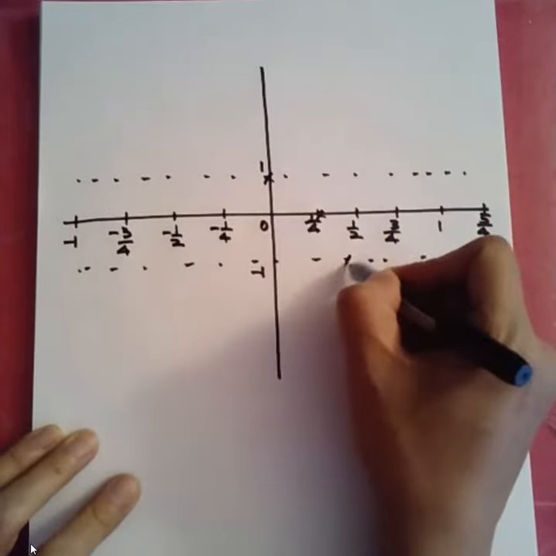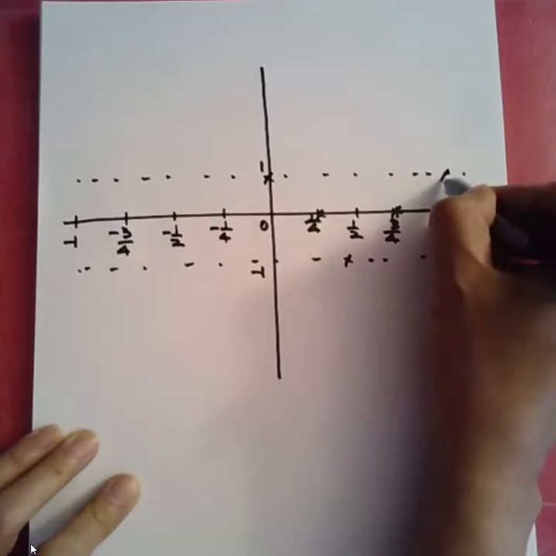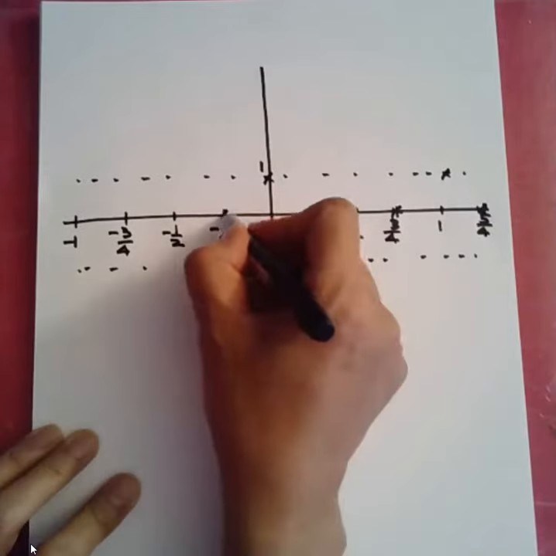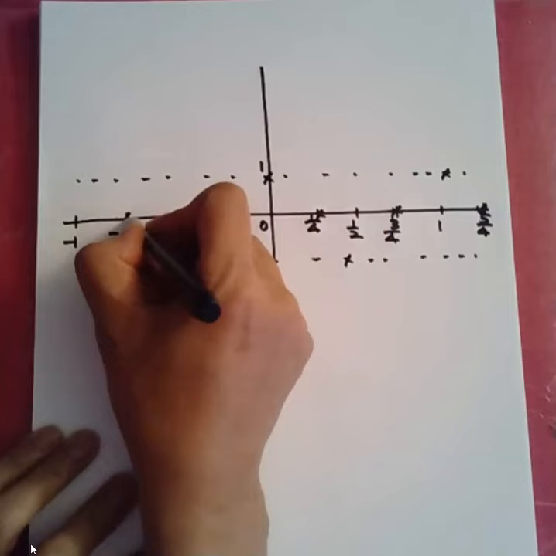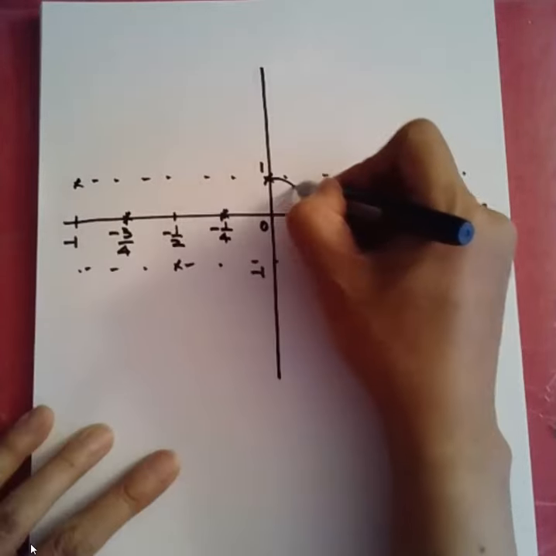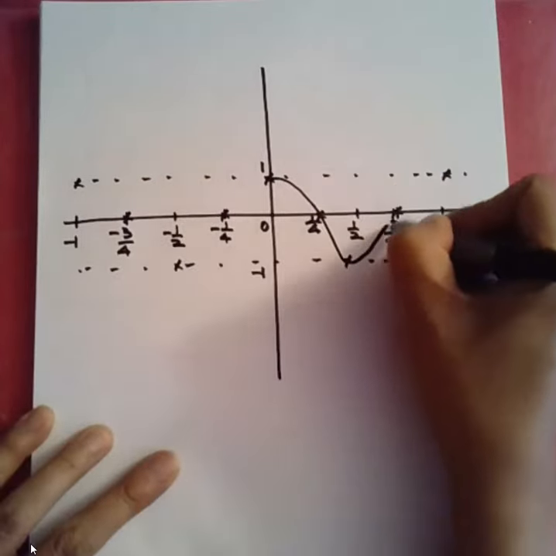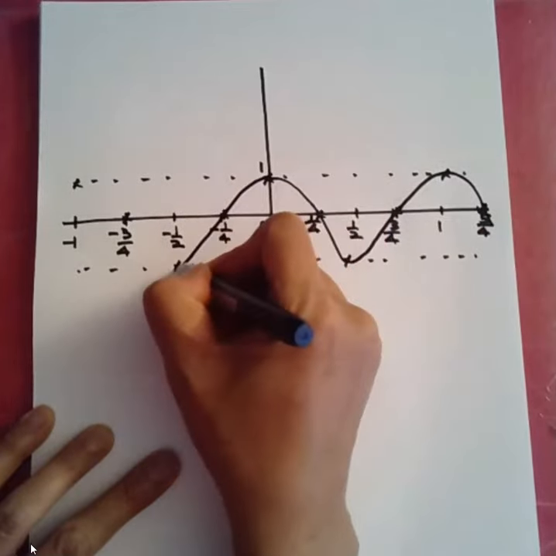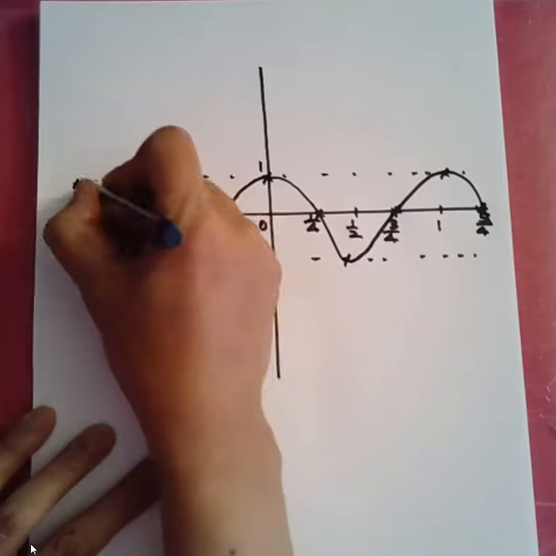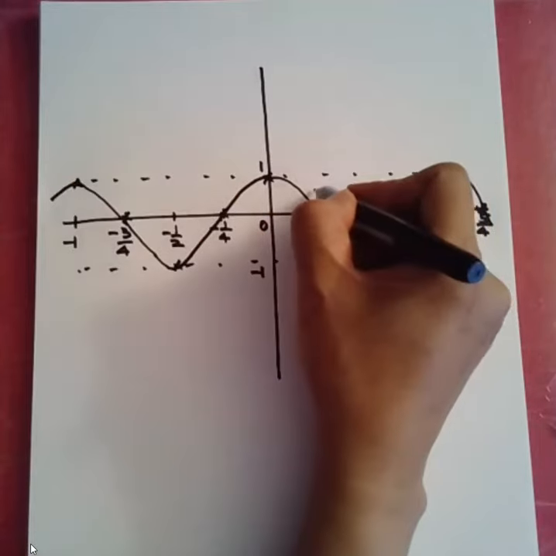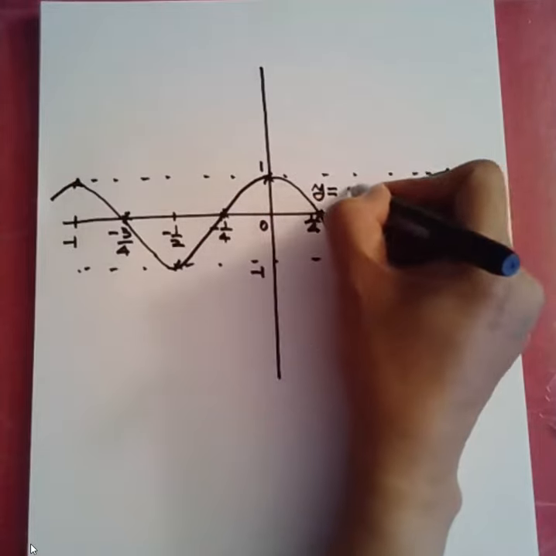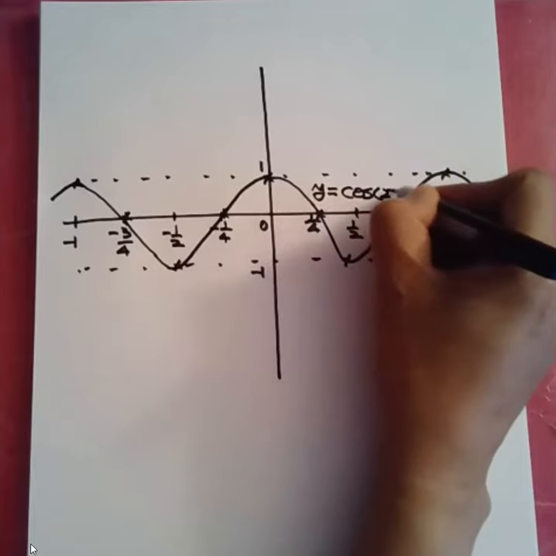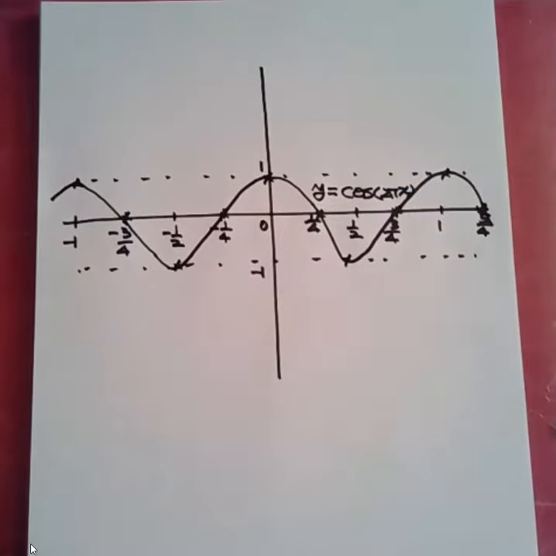The general shape will stay the same because there is no vertical reflection. This is the graph y equals cosine of 2 pi x.